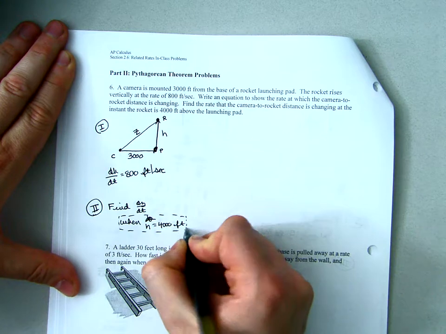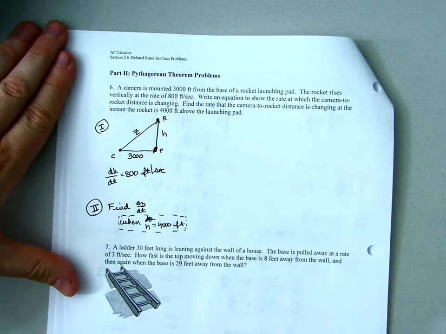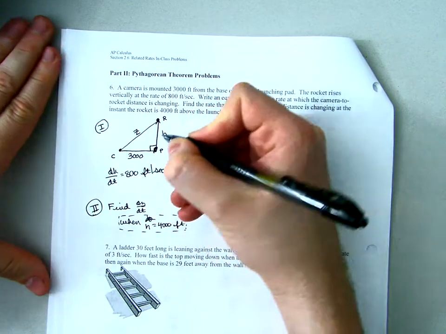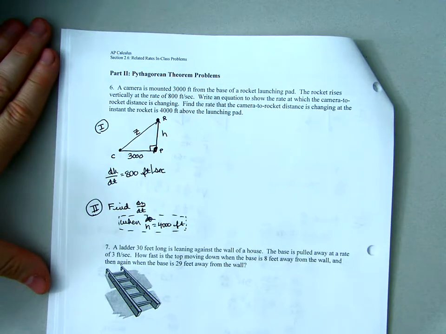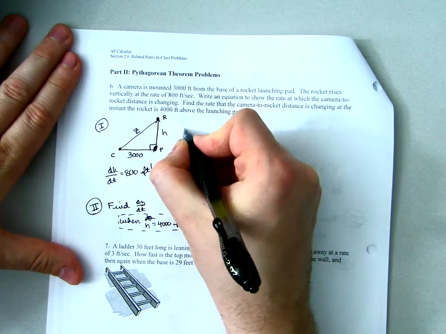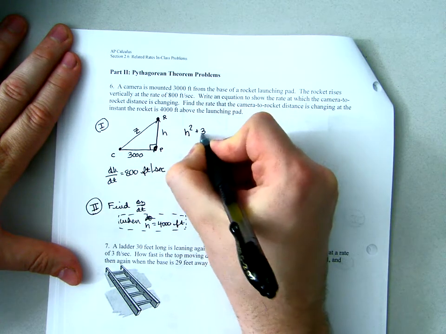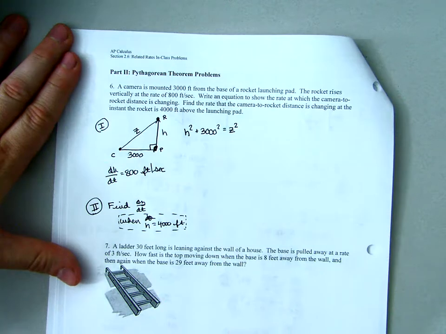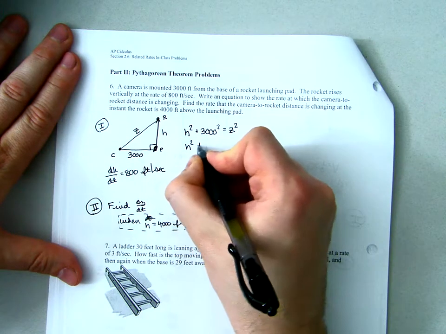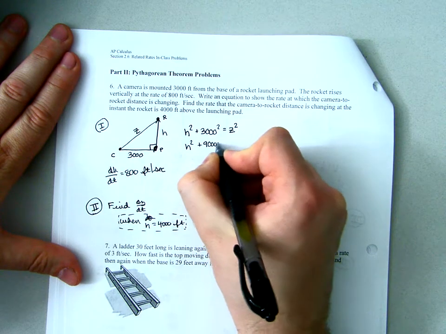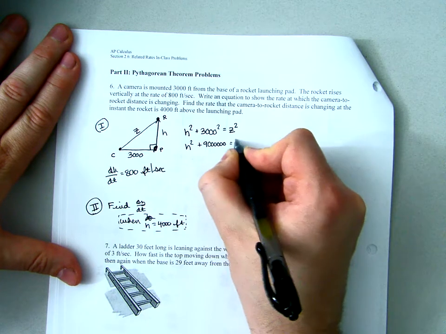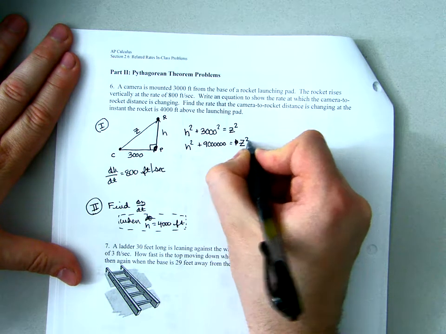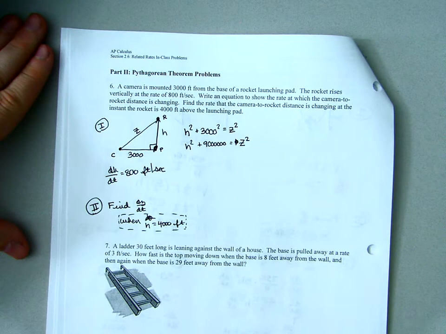So I need a formula. I probably should not have titled the section the way I did, because that kind of gives it away. Oh, what do you know? We are going to use the Pythagorean theorem here. Well, that looks like h squared plus 3,000 squared equals z squared. Or, if we want, we could say h squared plus 9 million equals z squared. That's the formula we're going to use.